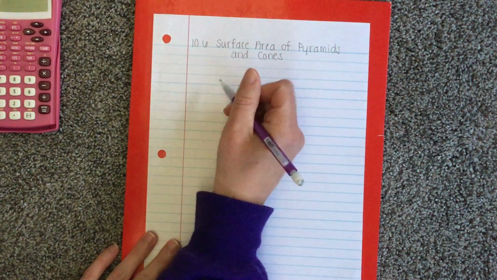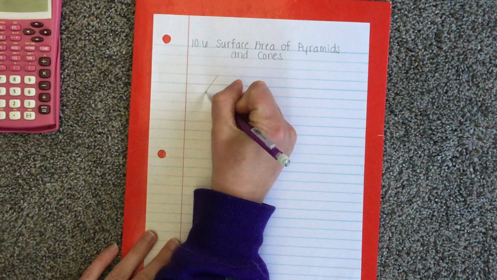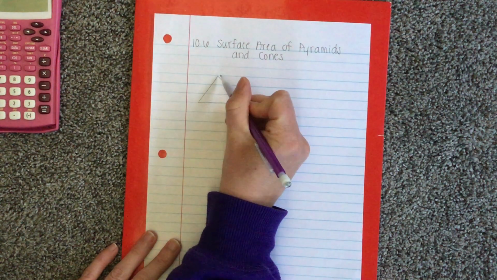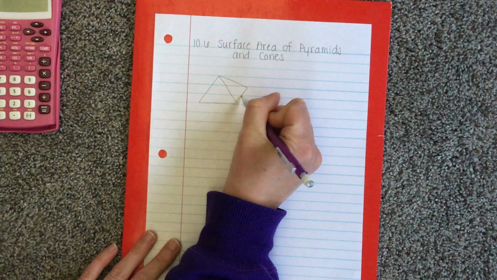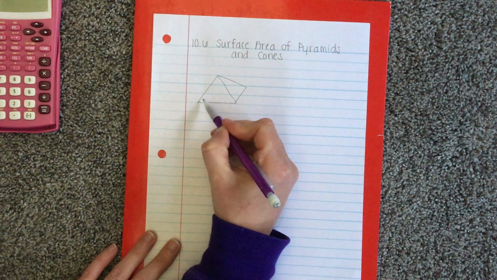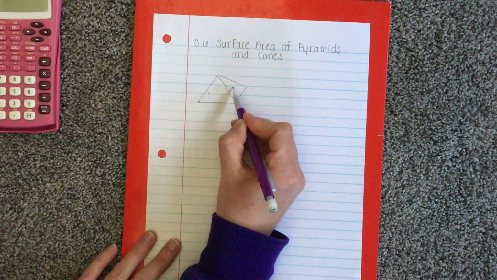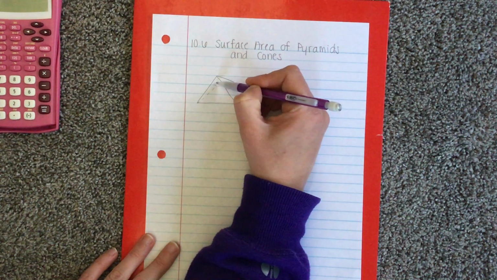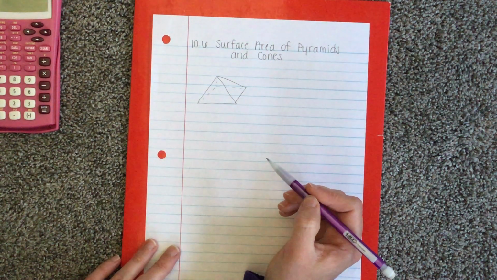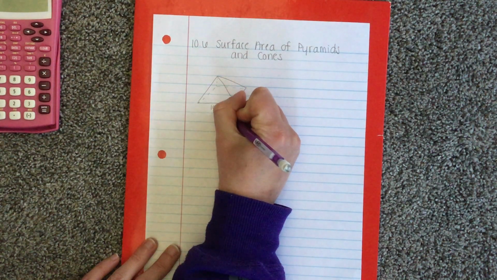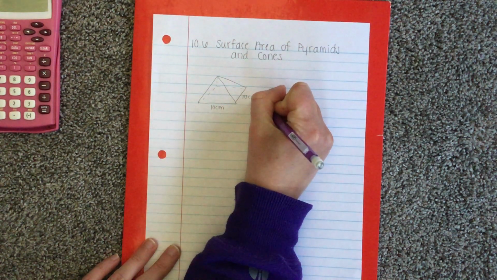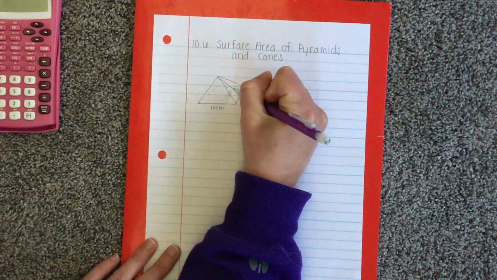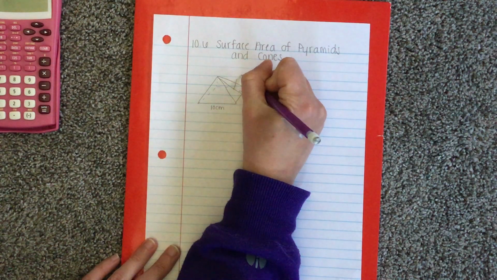When I draw pyramids, I like to draw one of the triangles first, and then another triangle in the background. Then draw my rectangular base, which again is most likely going to be a square. Connect that back corner to the top of the pyramid. This is a 10 centimeter by 10 centimeter, and the height of this triangle is 13 centimeters.